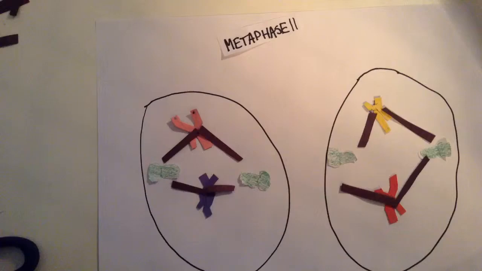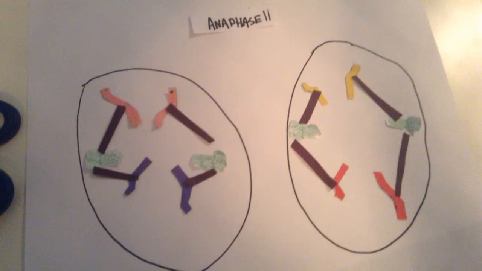In metaphase 2, the chromosomes are lined along one axis by the spindle fibers, which attach to the centromere of each chromosome. In anaphase 2, each chromosome is pulled apart by the spindle fibers, separating sister chromatids. A chromatid is one half of a chromosome of duplicated DNA, but each chromatid contains a complete copy of DNA.